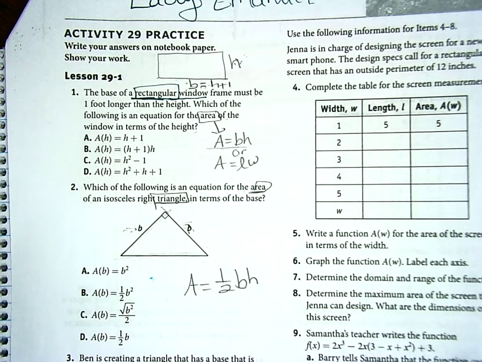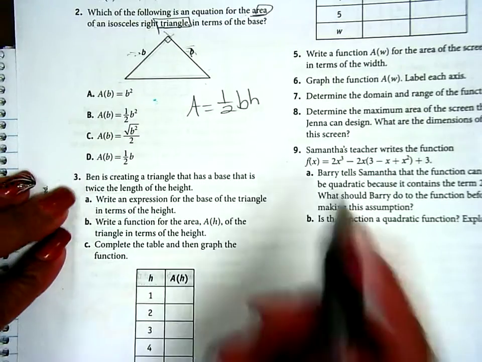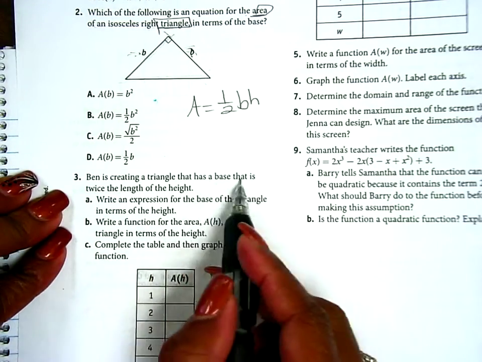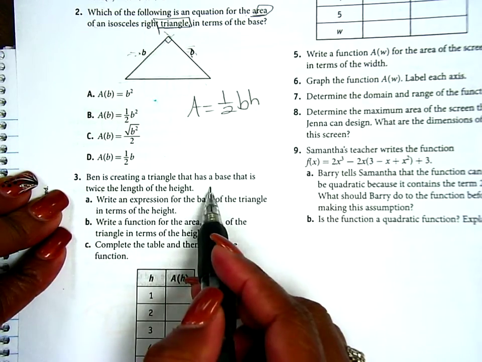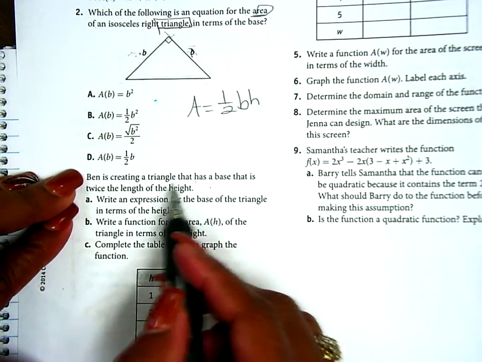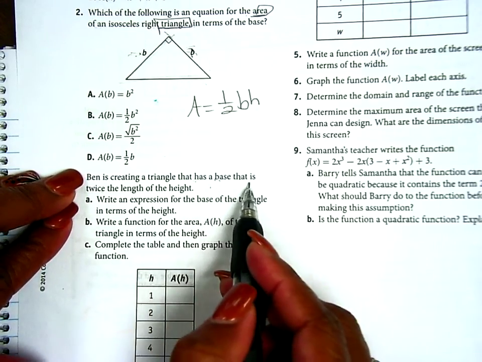It really doesn't matter. That's a hint. Okay. Number 3, Ben is creating a triangle that has a base that is twice the length of the height. It gave you some information here. So what did they give you?